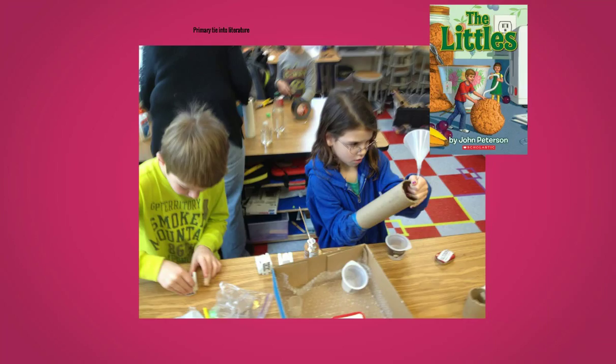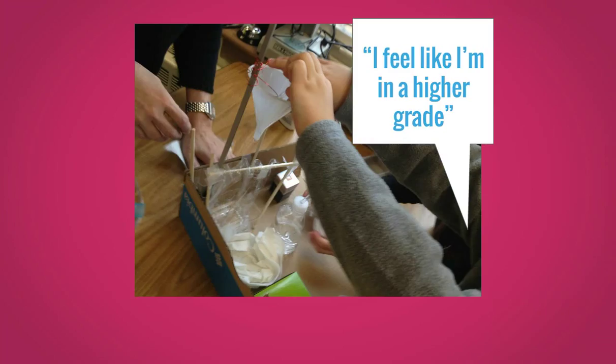This second grade teacher's kids were reading The Littles, where the little people create their own rooms out of found things. So the kids came into the makerspace and, again, low-tech, high-engineering design, created rooms that would actually work for little people to live in, even to the point of creating a working bathroom where a shower was spraying water. And the greatest quote we heard from that, one of the little girls in that room said, "I feel like I'm in a higher grade," because she and her partners were designing and building and figuring it out.